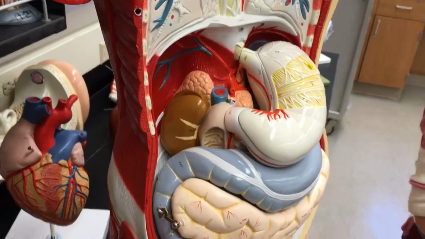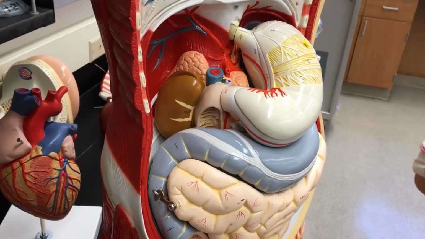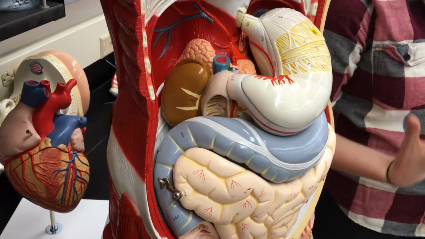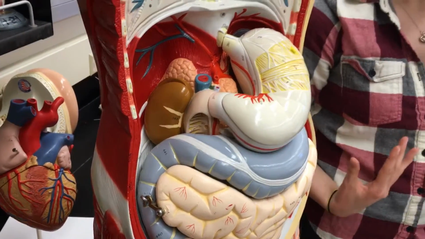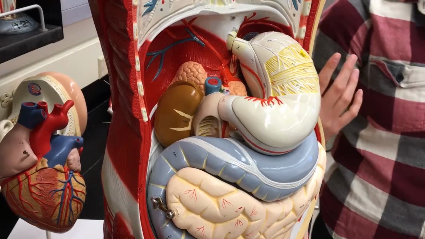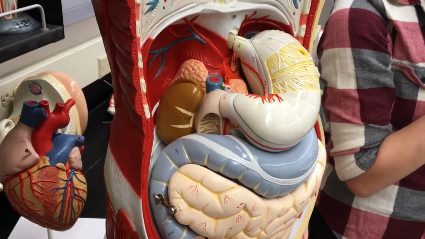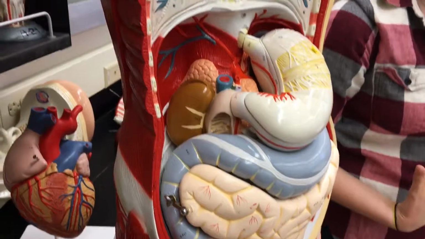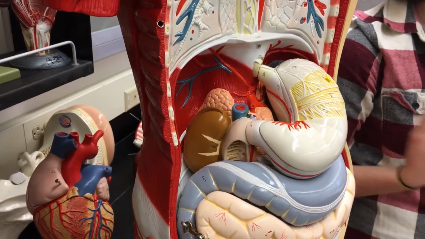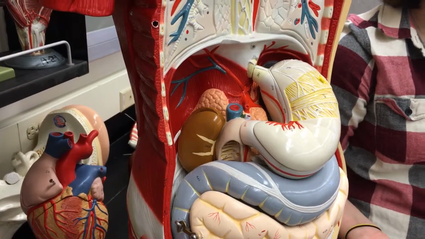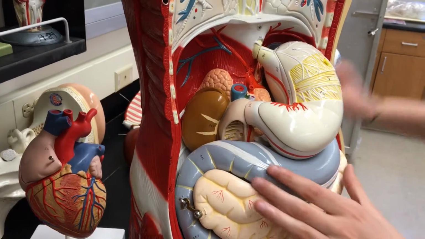Now your duodenum has these little villi which help absorption, and remember, every time that you have absorption, you're going to want simple columnar epithelial tissue. It also has smooth muscle that's going to help keep the flow of the GI system moving. It has Brunner's glands that produce mucus, and it has goblet cells as well.